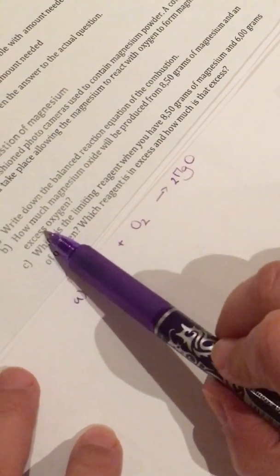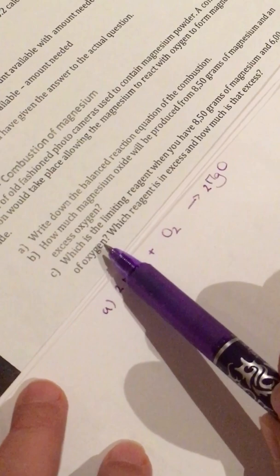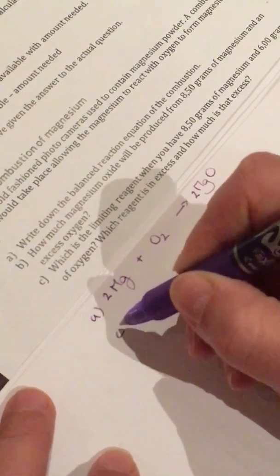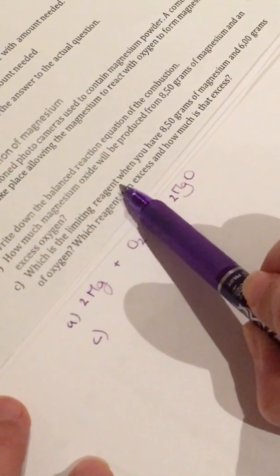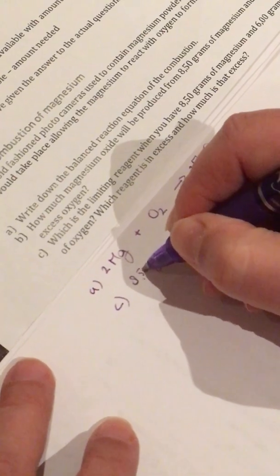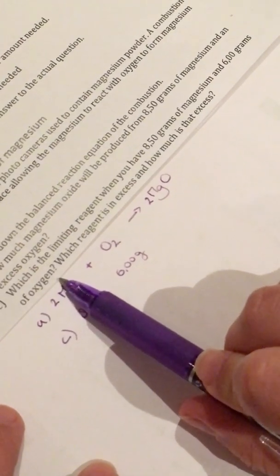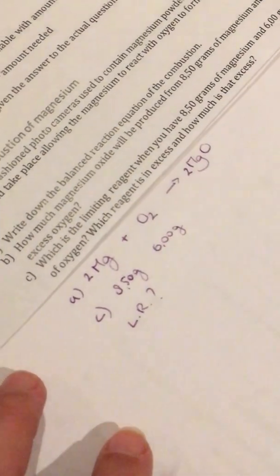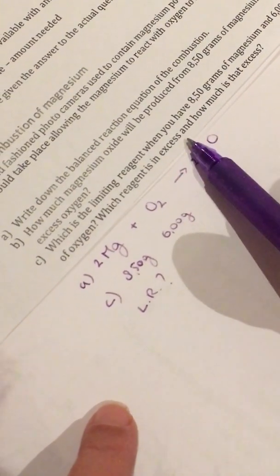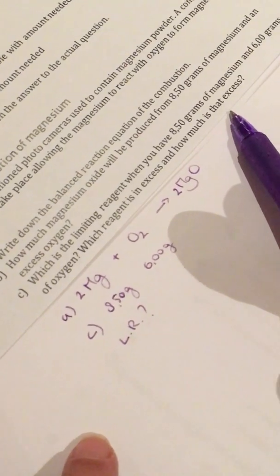I'm going to skip question B because most people had difficulties with question C, and the same calculations will be made. So question C reads, which is the limiting reagent when you have 8.5 grams of magnesium, and remember also that last zero is important. It's got to do with significance of magnesium, and 6 grams of oxygen. And the question is, which one is the limiting reagent or reactant? And then, which reagent is in excess and how much is that excess? Now, first of all, you need to understand what is limiting reagent and excess, and that's explained in unit 5.3.